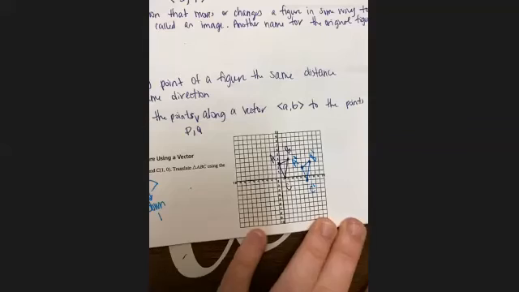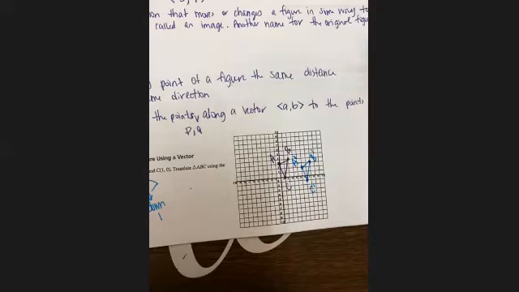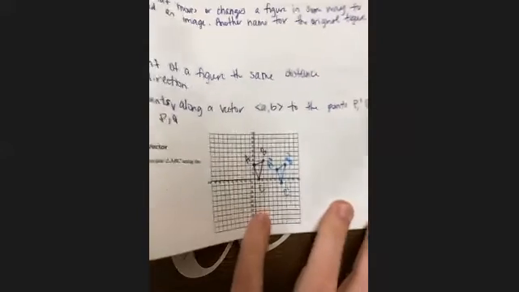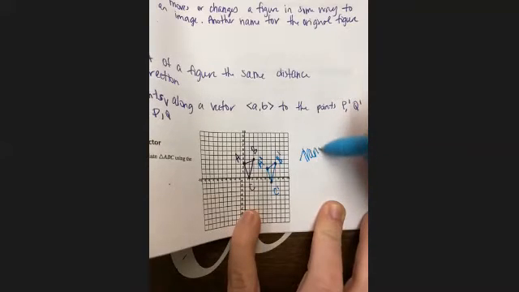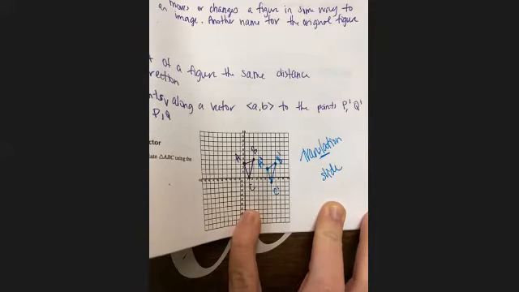Okay, so you can see that image is the same shape and the same size. We just slid it over to the right and down one, okay? So you think of a translation, okay? I'll write this out so you can see it. Translation. See that SL right there? That tells me that I'm going to slide it. Okay, so that's a good way to remember that there. All right, turn the page.